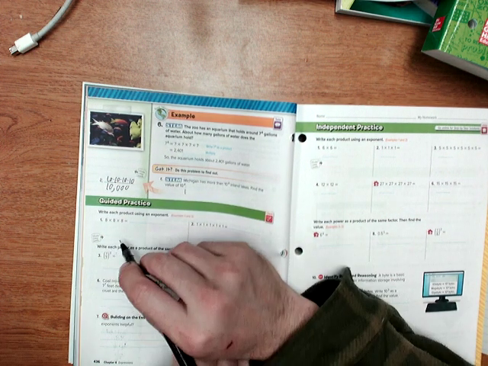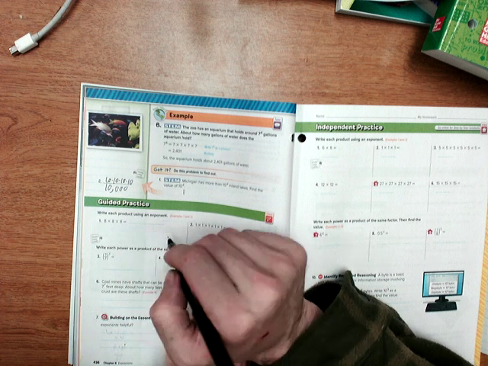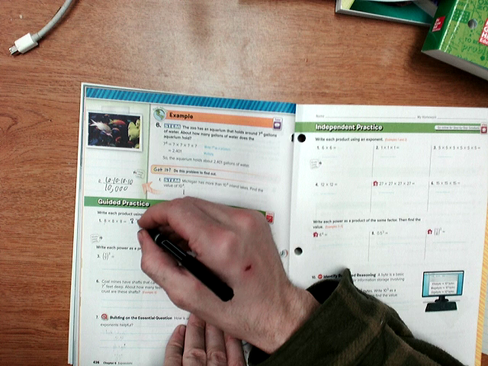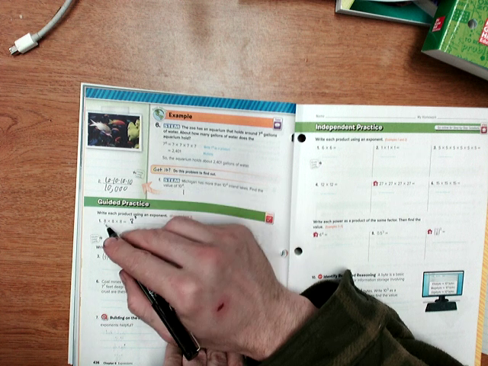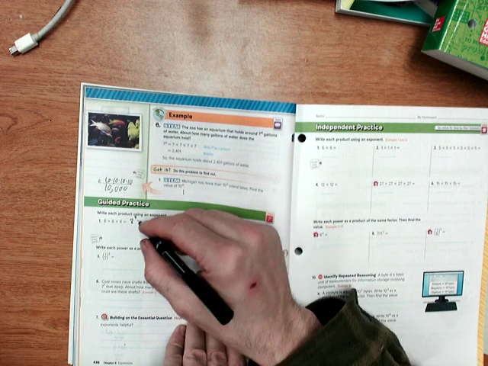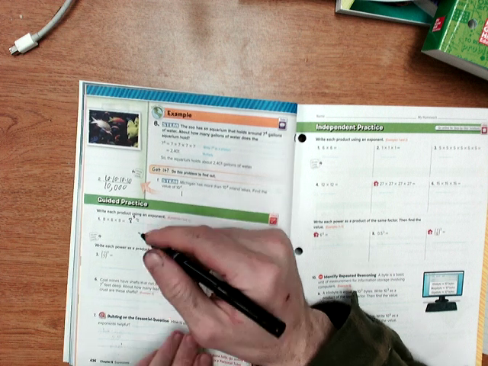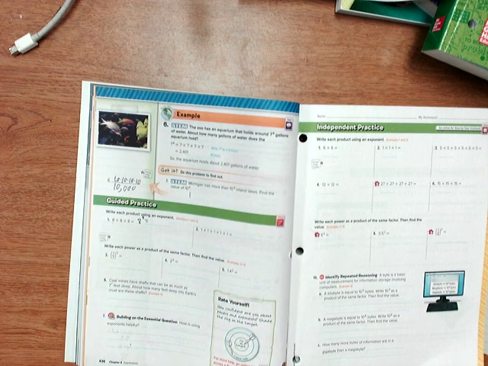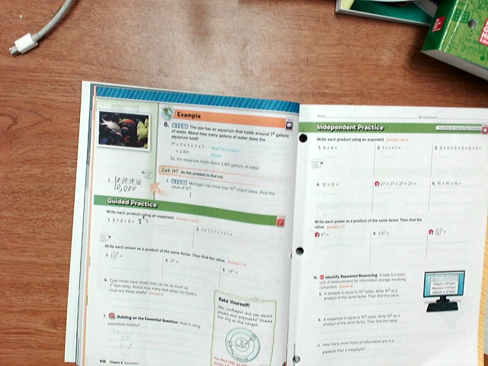Guided practice. Write each product using an exponent. So 8 times 8 times 8 is 8 to the 3rd, because we have 3 8s. And 8 to the 3rd is 64 times 8, and I can't do that one in my head. 512.